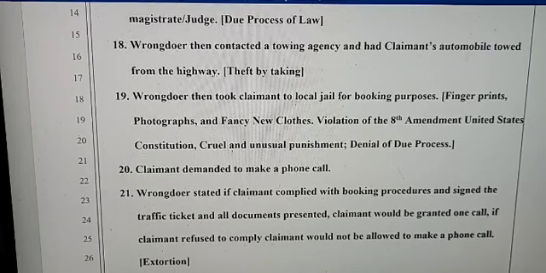18. Wrongdoer then contacted a towing agency and had claimant's automobile towed from the highway. That's theft by taking. Now you could call it grand theft auto. There's a number of things, but just typically theft will suffice, all right?